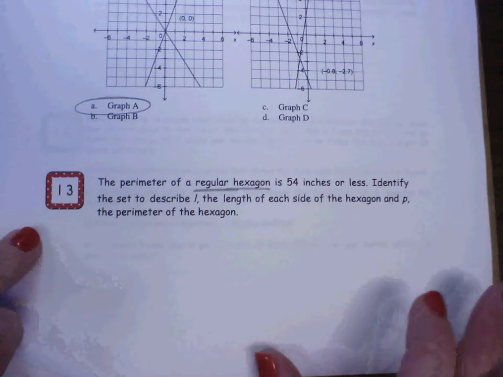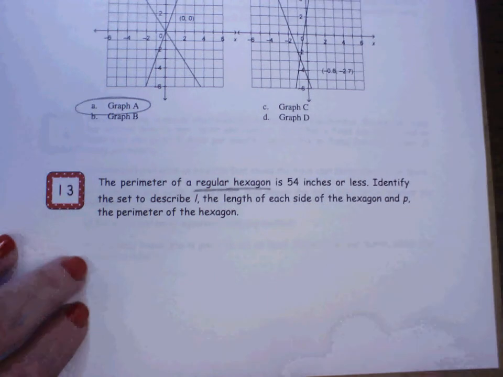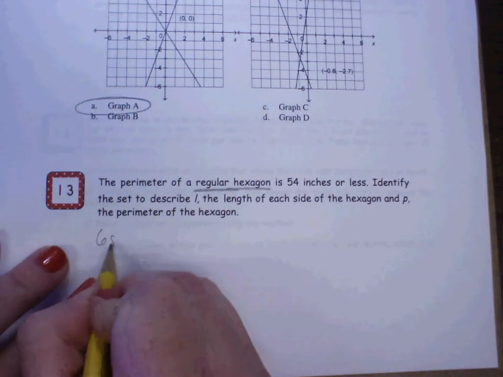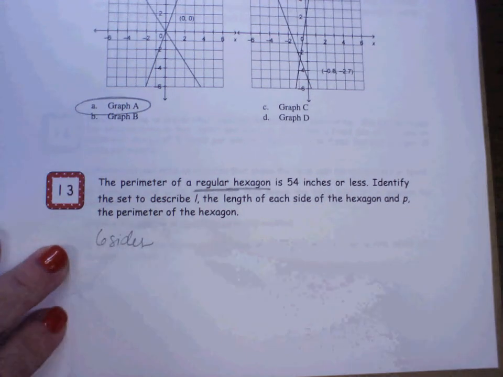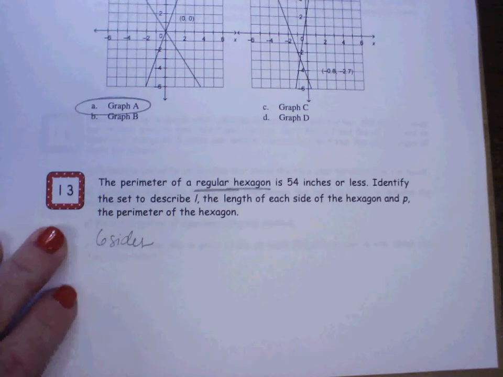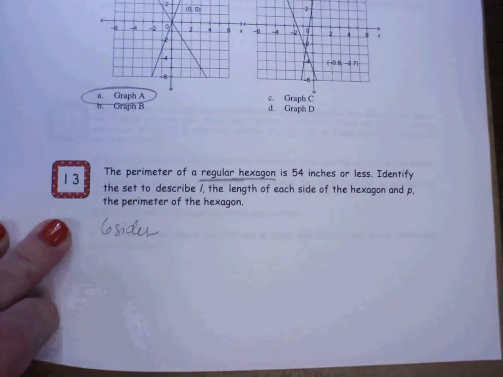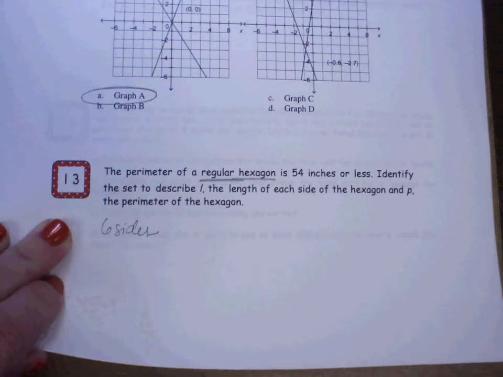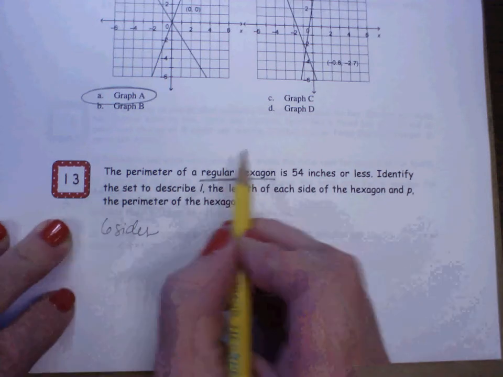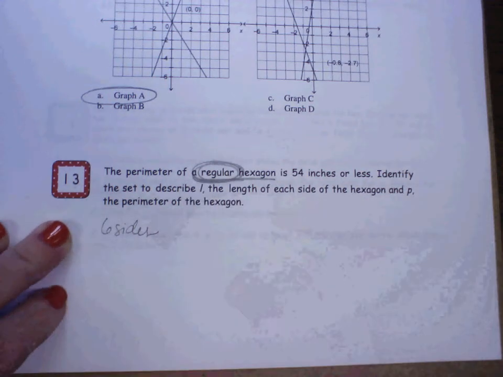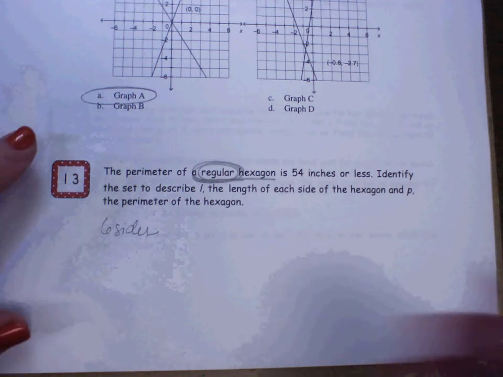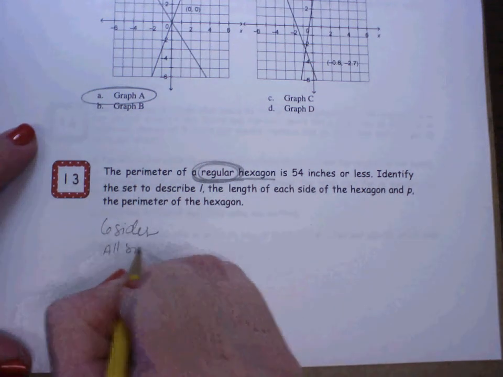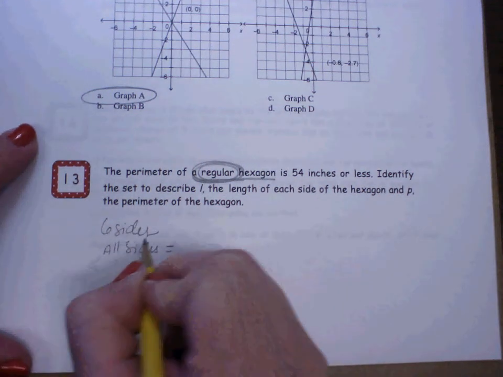All right, the perimeter of a regular hexagon. You have to know what a regular hexagon is. What's a regular hexagon? It's 6 sides, but what is special about the regular part? Regular hexagons are hexagons where all the sides are equal, like a regular quadrilateral or a regular pentagon. Every time it says the word regular, that means that all the sides are equal.